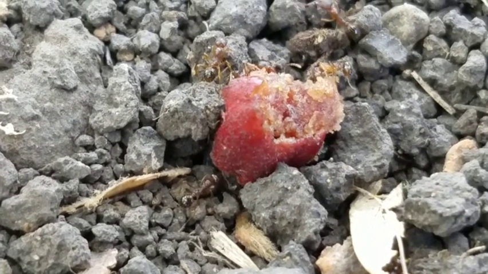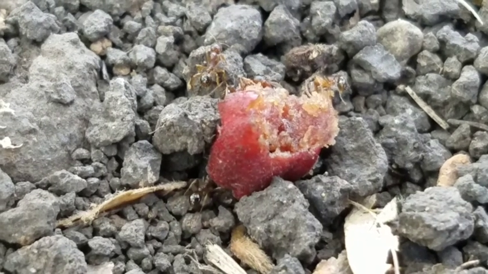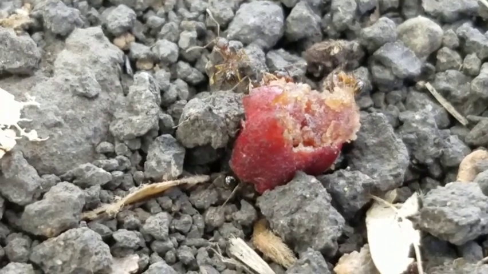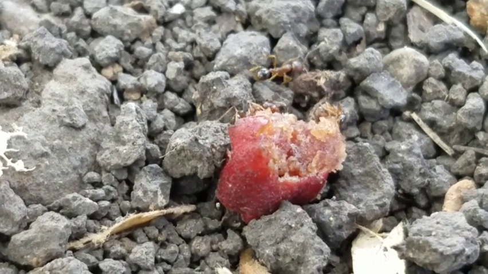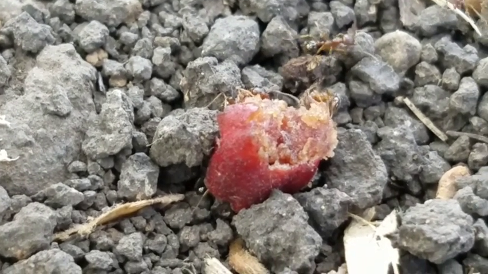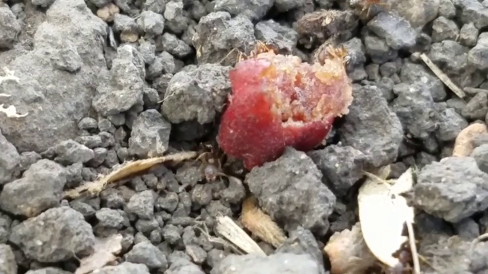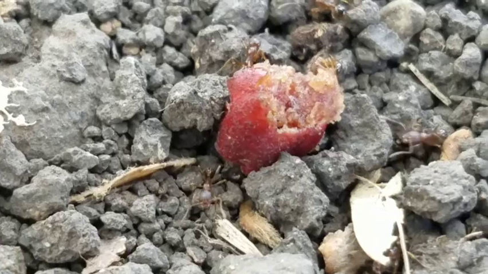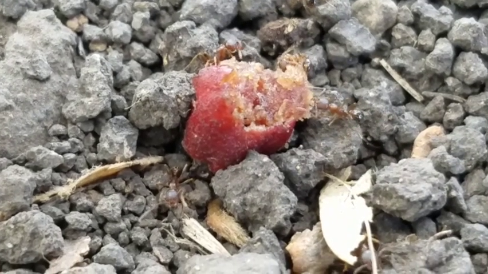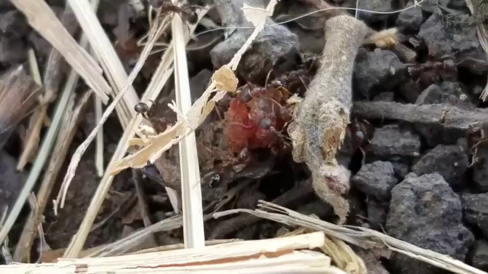And even in Oregon, where there aren't winnow ants, these other aphenogaster ants that are related to winnow ants probably also help with seed dispersal, and so do many other types of ants.